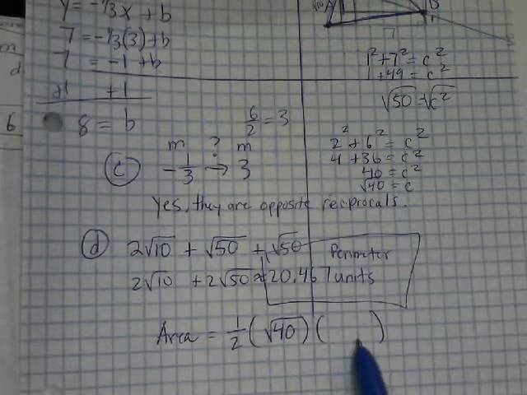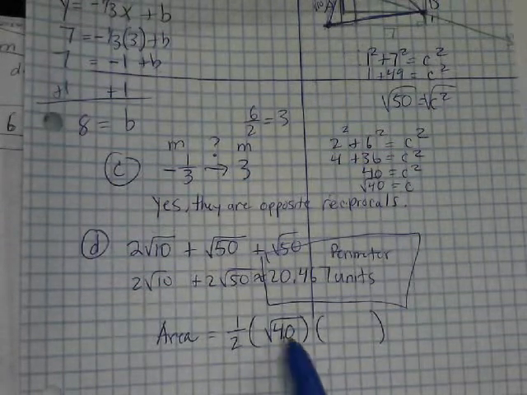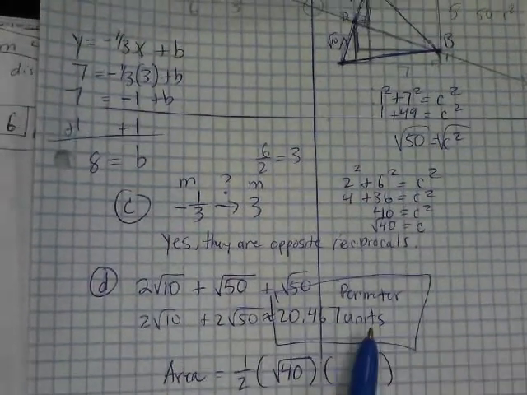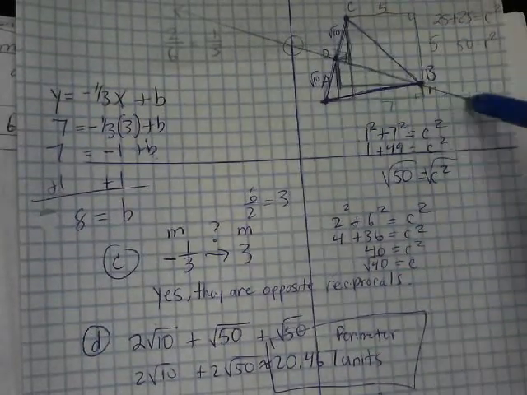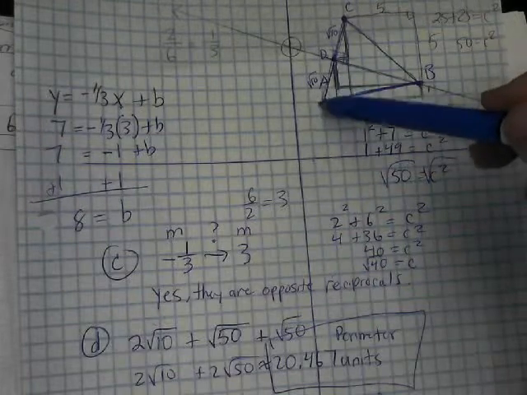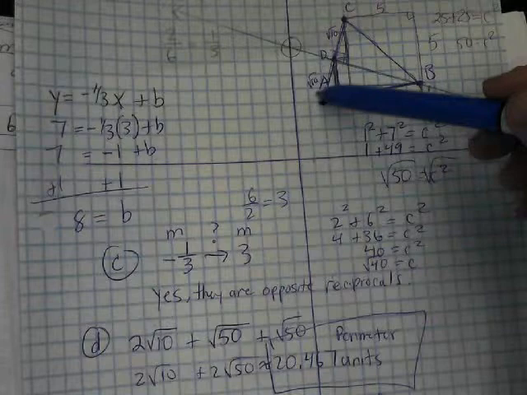1/2 times base times height. I put the height first. What's our base going to be? Well, the base has to be the other line that's perpendicular with the height. So, and remember, we already got that. It's root 10 plus root 10. It's 2 root 10. That's the length right there. So 2 root 10.